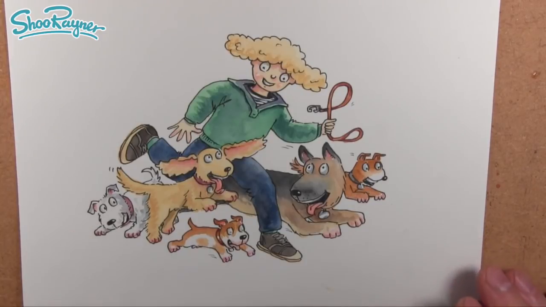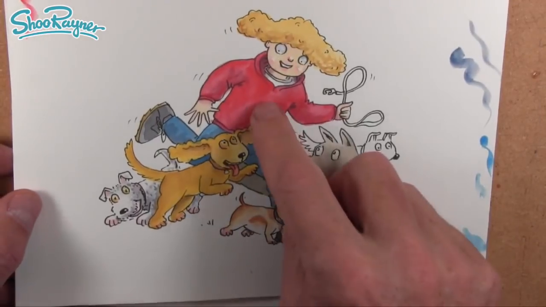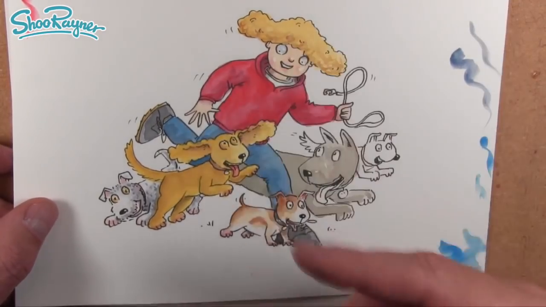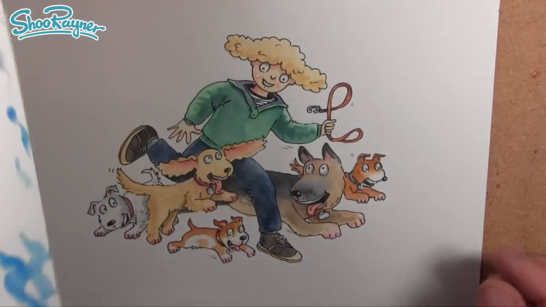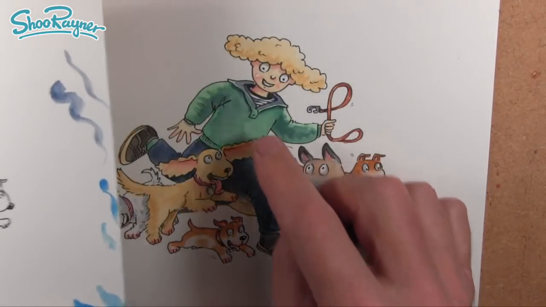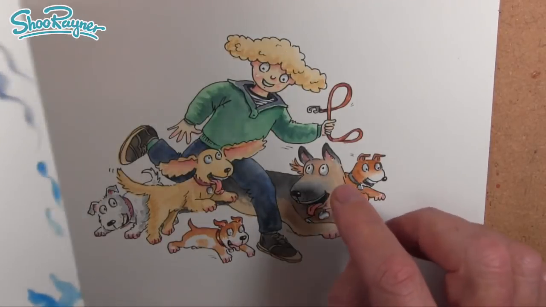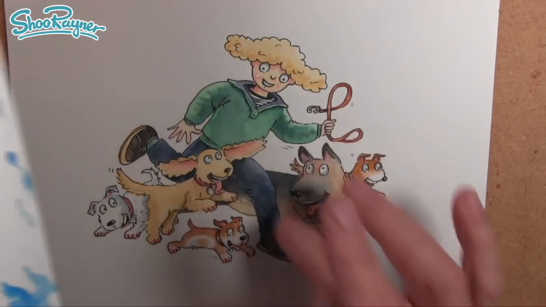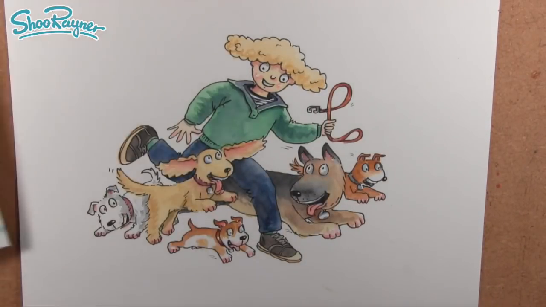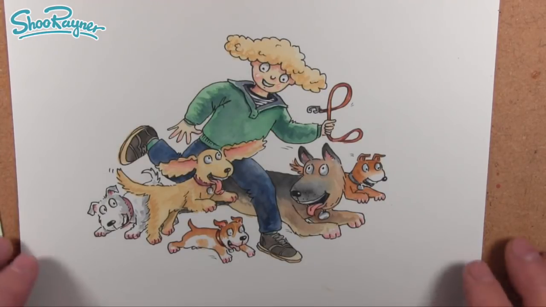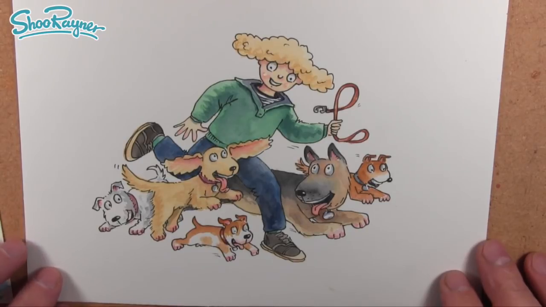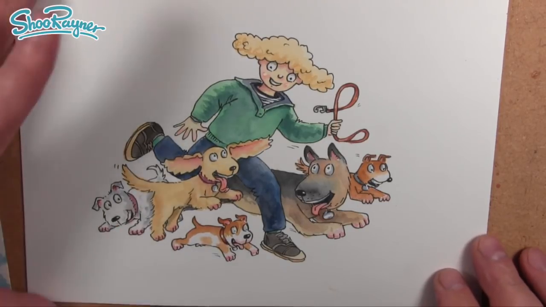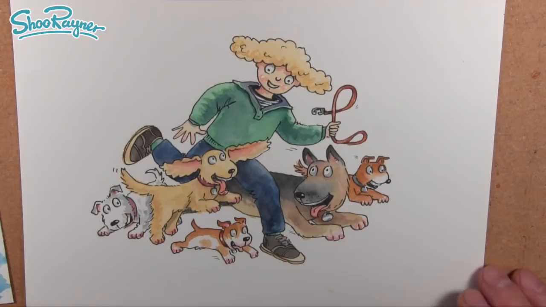Here's the finished drawing. And also you can see I changed the top here. I thought the red and the blue wasn't looking right. So I actually went on Google Images and I typed in clothes for 10-year-old boys. And this little outfit came up and I thought, wow, that looks pretty cool. And so that's what I did. And there we are. I think I'm happy with that now. I'm going to go and scan that, and I'm going to send it off to my publishers, and I hope they're going to like it.